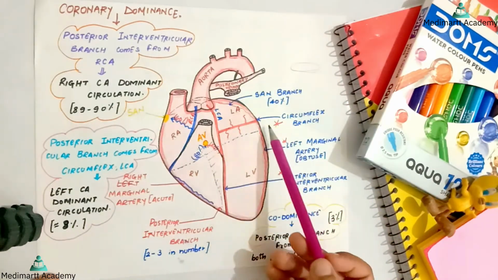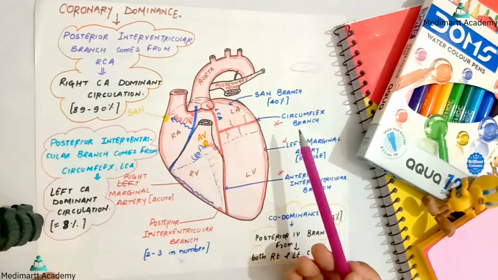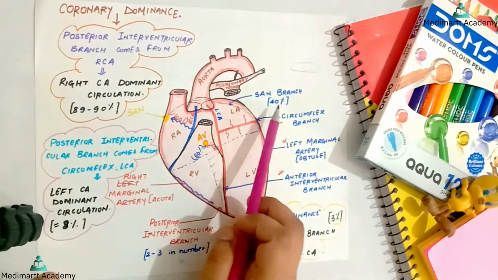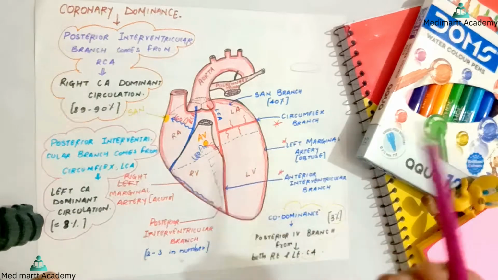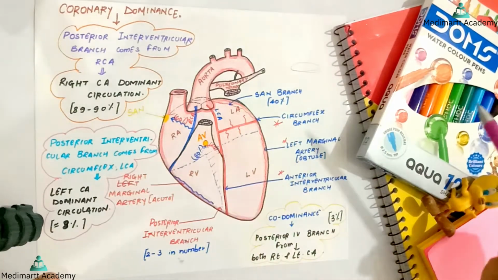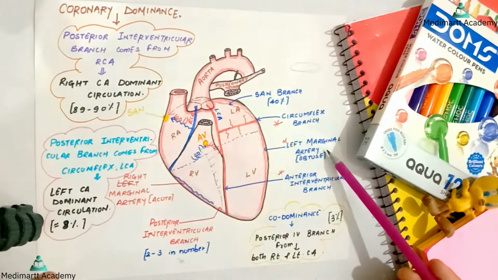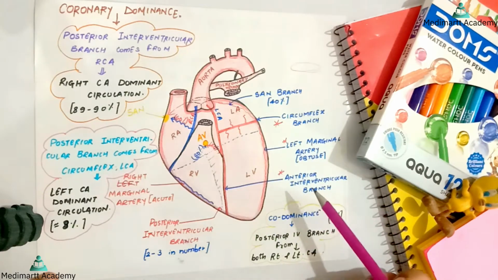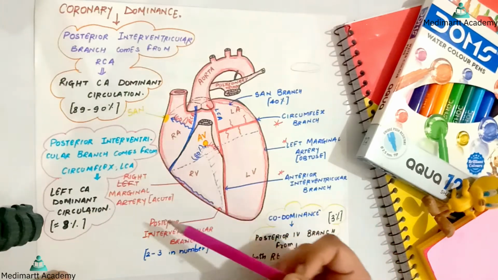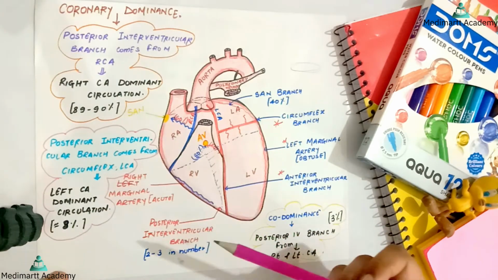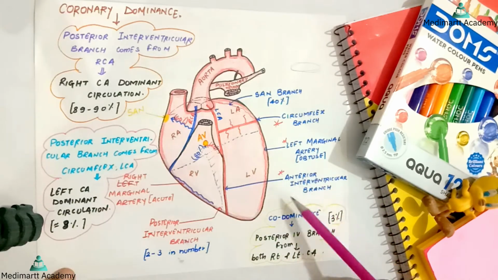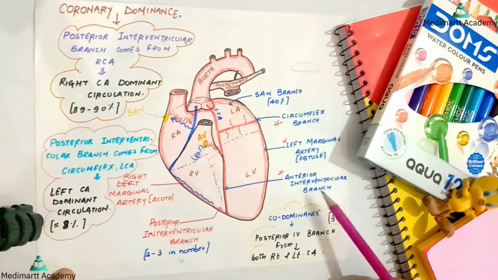Most of the branches over here are the circumflex arteries branches. For example, the artery to sinoatrial node, in 40% cases, is a branch of circumflex branch of the left coronary artery. Then other branches of the left coronary artery are the left marginal artery, which is obtuse, then anterior interventricular branch. As you can understand, when I've written posterior interventricular branch, that means it will supply the posterior part of the interventricular septum, and the anterior interventricular branch is the branch of the left coronary artery, so it will supply the anterior interventricular septum.